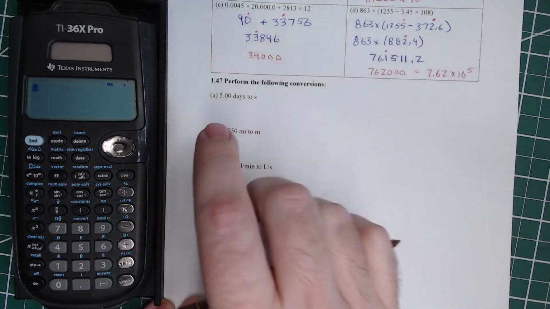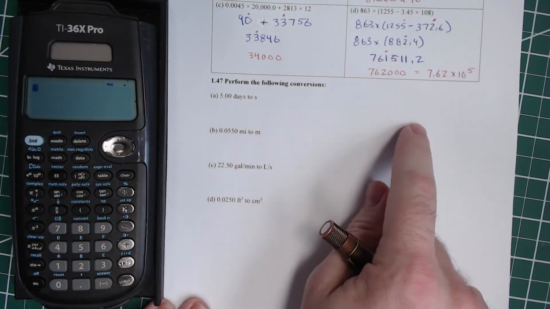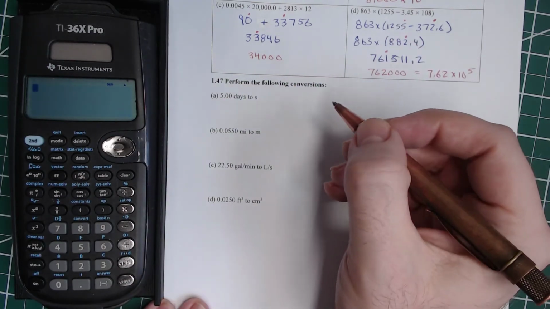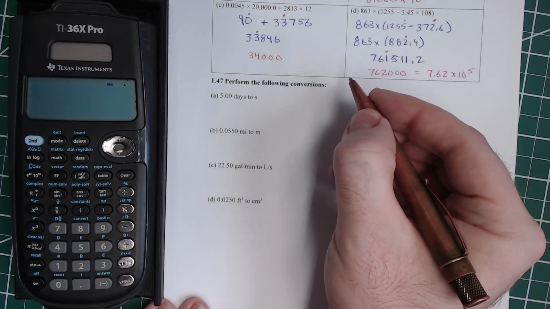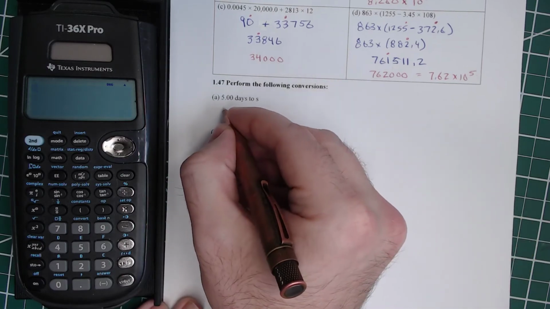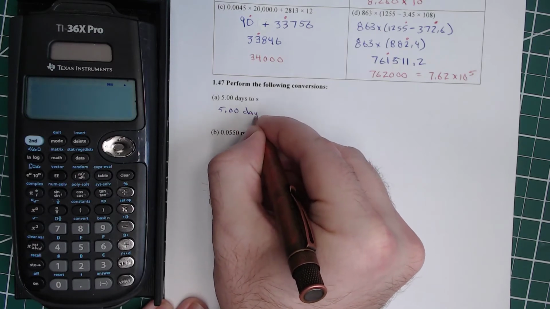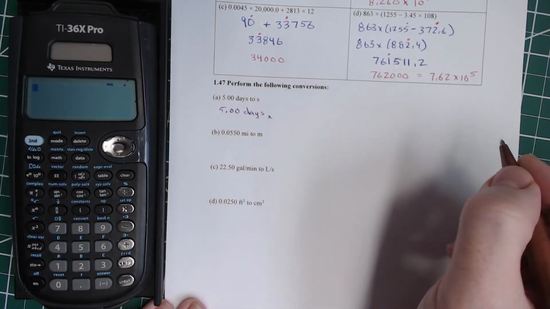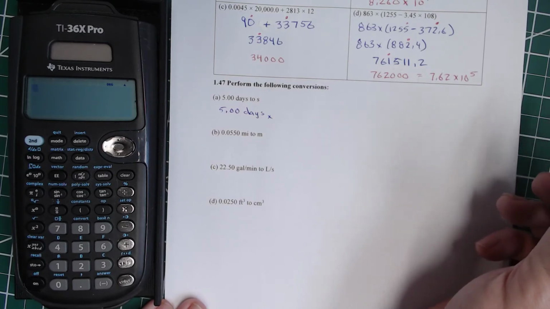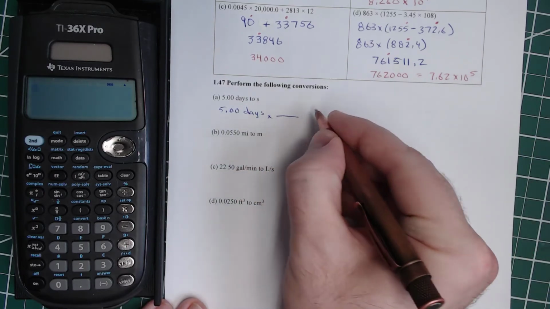There's a pretty good chance that you could punch these numbers into the calculator and get the answer to this without writing a single thing down. I'm going to discourage you from doing that, because I don't want you to skip the step of writing it down. It's worth it to write it down. So we'll put 5.00 days, and we'll need a conversion from days to hours. I don't know the exact conversion from days to seconds, so we'll go from days to hours to minutes to seconds. And so 1 day is equal to 24 hours.